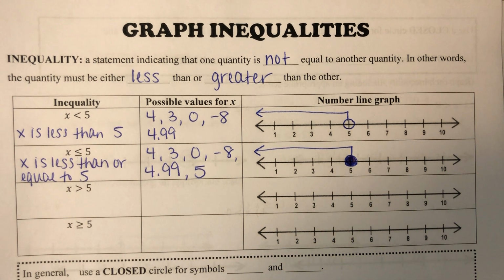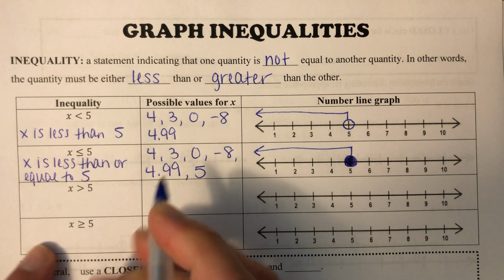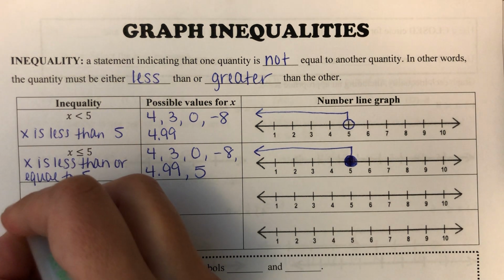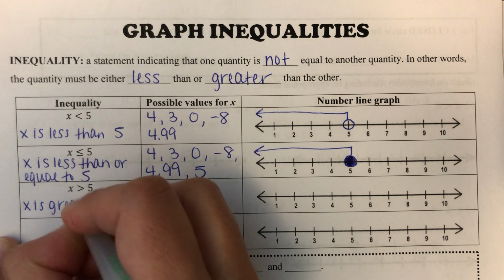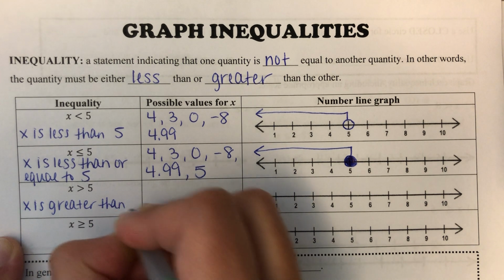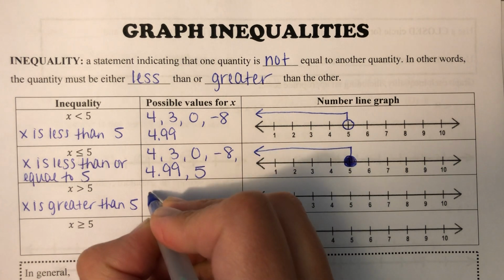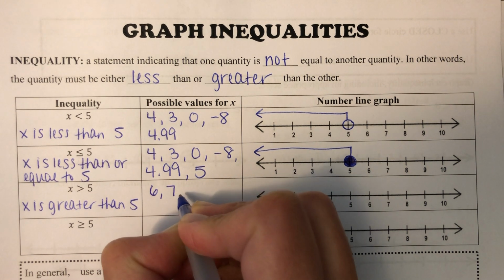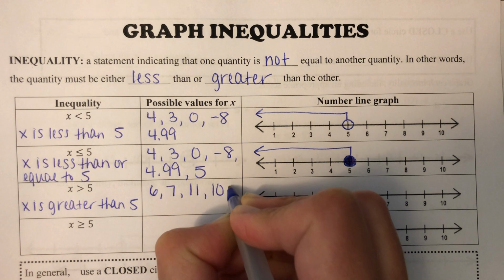All right, let's go to the next one. Now the arrow is pointing in the other direction, so this is the greater than symbol. X is greater than 5. Now I need numbers bigger than 5, so that would be like 6, 7, 11, I don't know, 100, right?